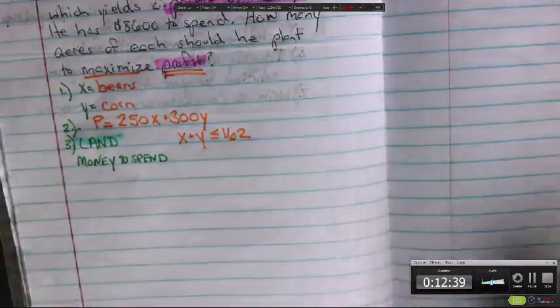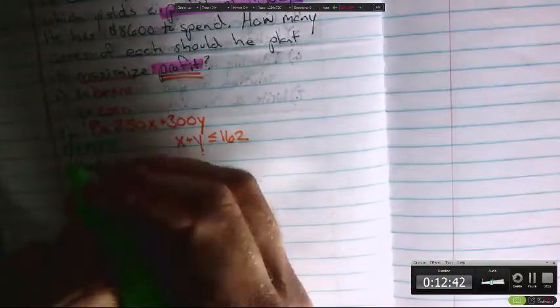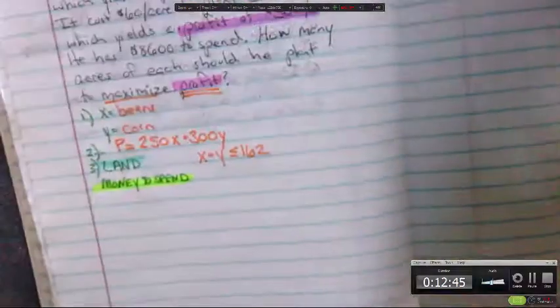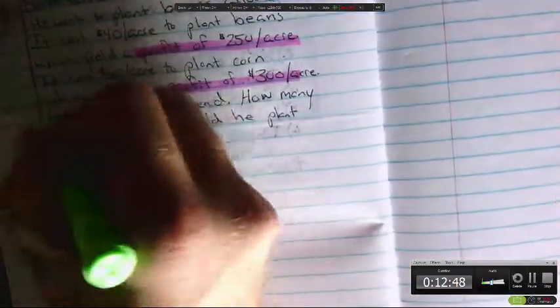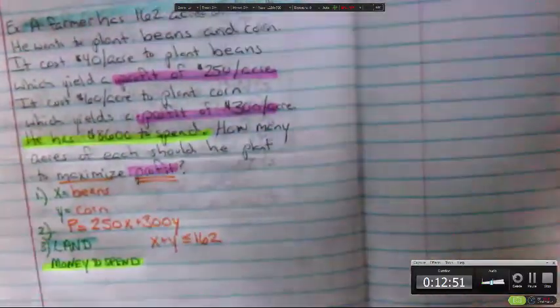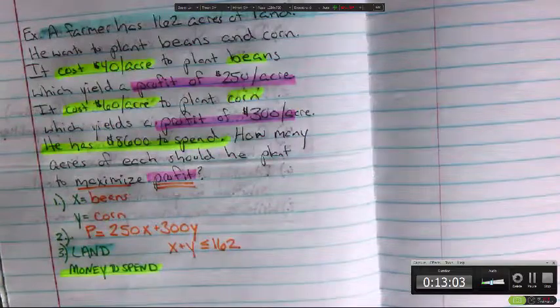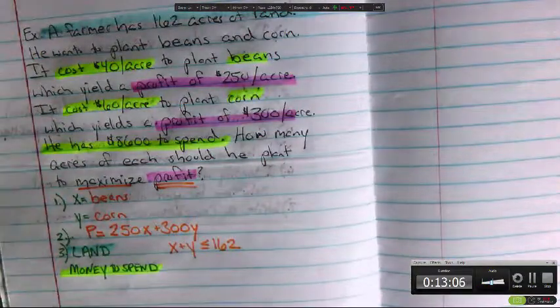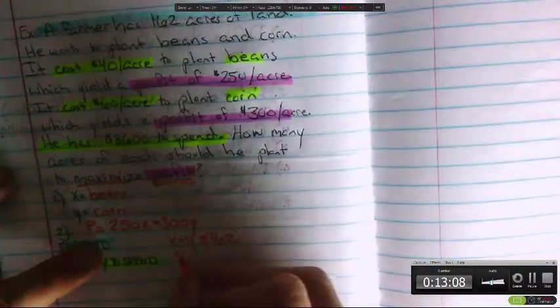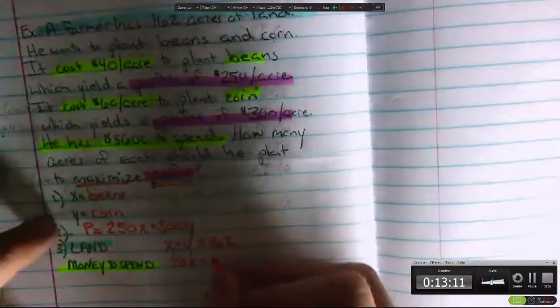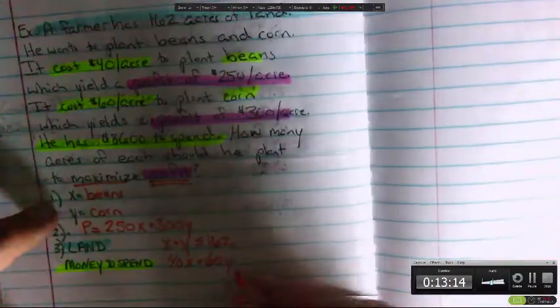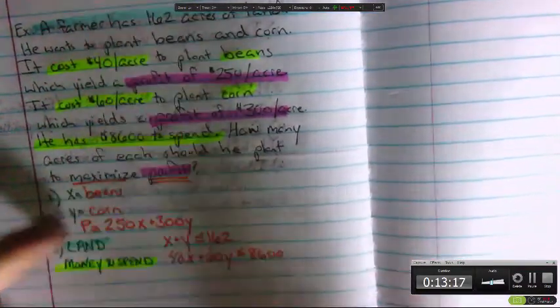Now money to spend. Okay, so everything in this inequality has to deal with money spent. He has $8,600 to spend. It costs $40 per acre for beans and $60 per acre for corn. So all of that information has to be put into what we can think of as a cost inequality. How do we write it? 40x plus 60y. Good. It's less than or equal to 8,600. 40x plus 60y is less than or equal to 8,600.